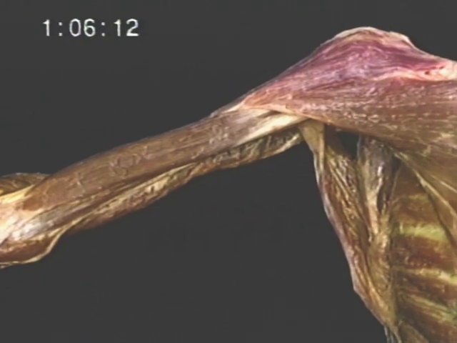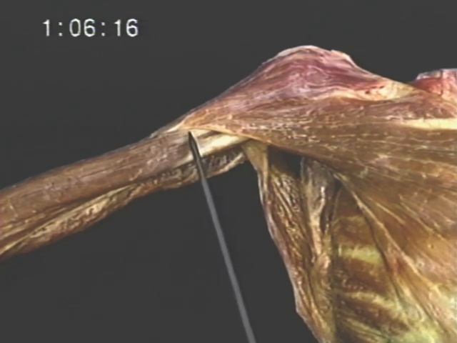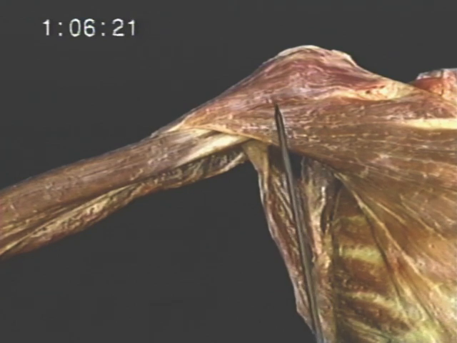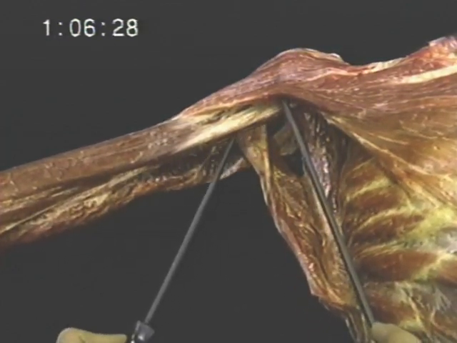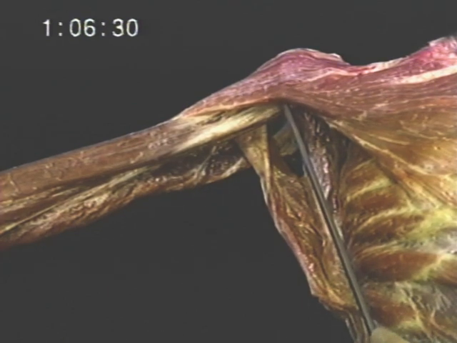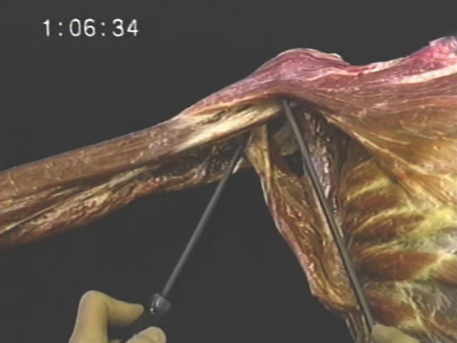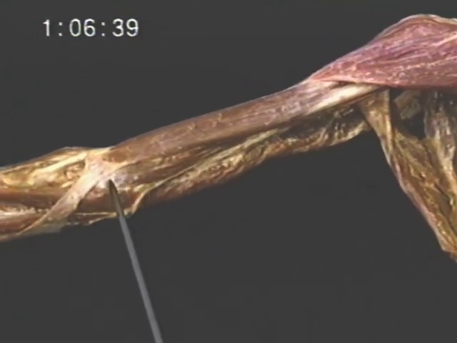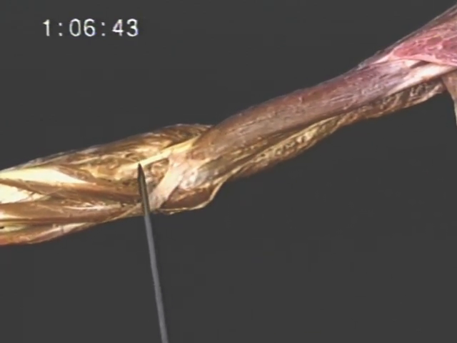forearm and in the adjoining shoulder region. Here's the biceps, with its two heads hidden both by the deltoid and pectoralis major. Here's the short head of biceps, running close to coracobrachialis. Running up behind biceps and coracobrachialis is latissimus dorsi. Here's brachialis going to its insertion on the ulna, and here's biceps on its way to the radius.